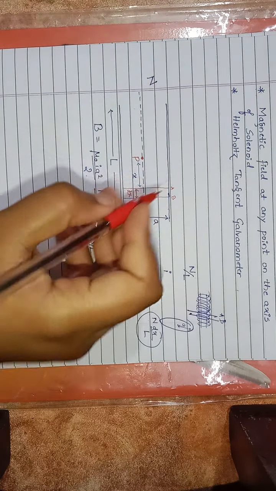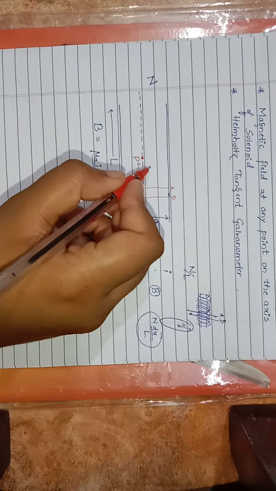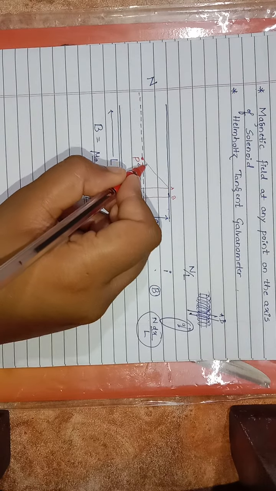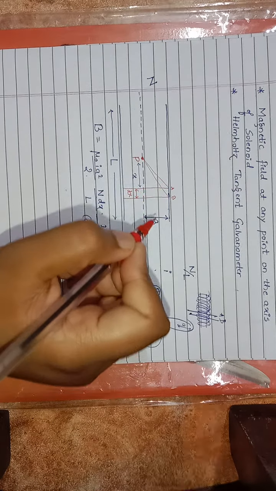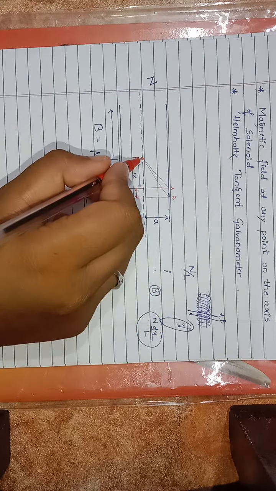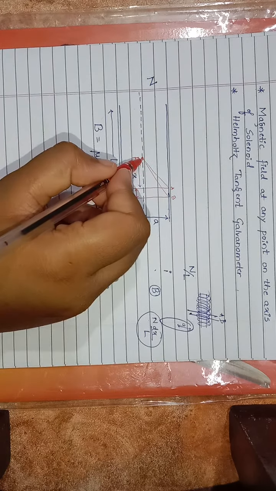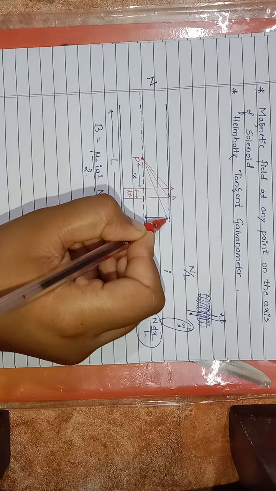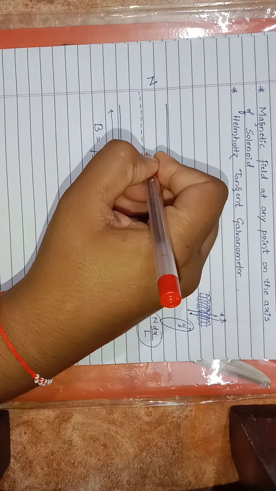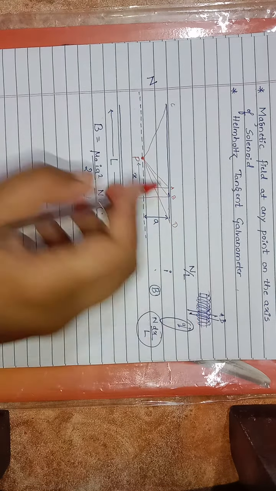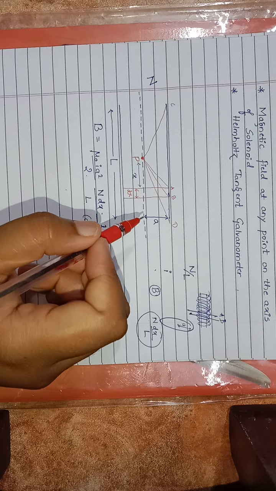So what is this angle? This is the point P. From P to A I am joining, and from P to B also I am joining. So from P to the ends of the solenoid also I am joining. Go on writing the derivation. Let's consider this is C, this is D, the ends of the solenoid.